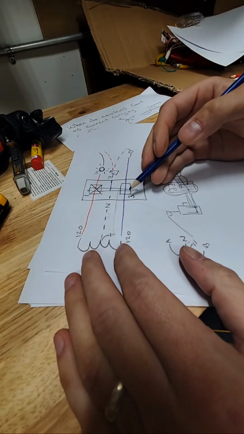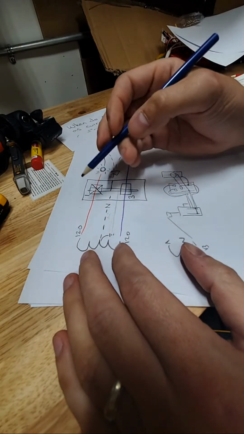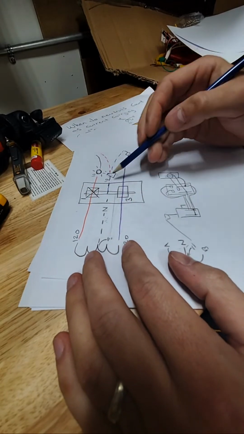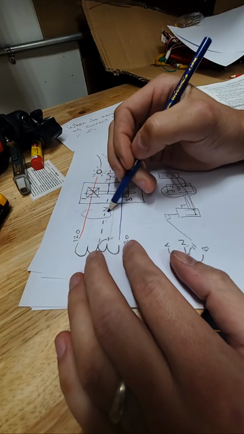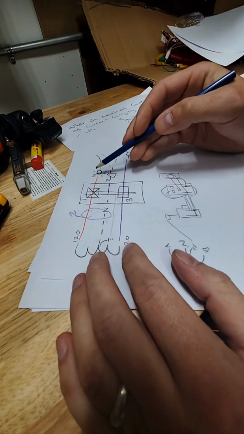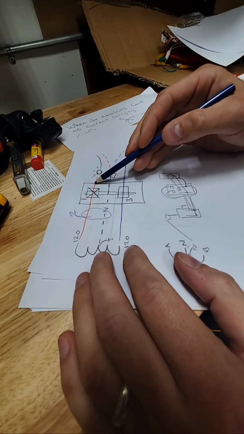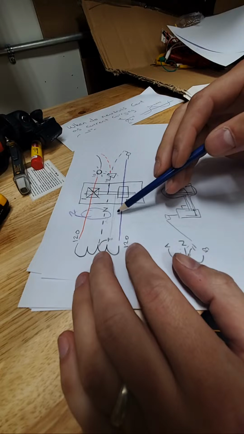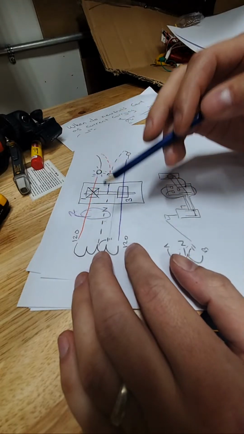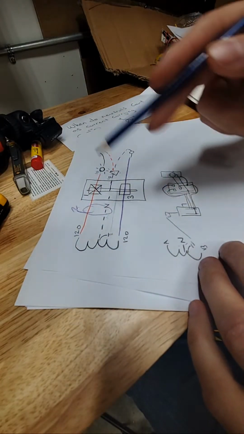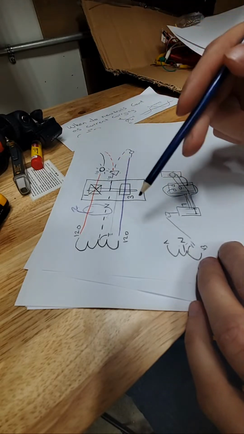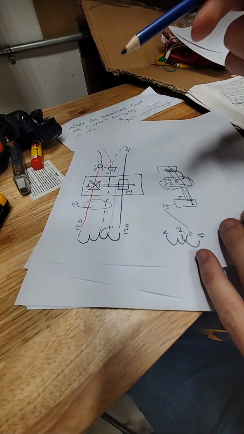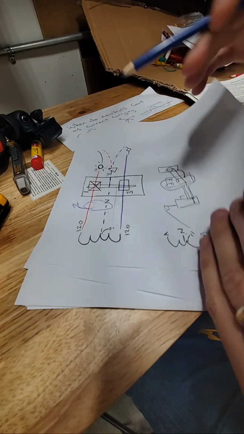If we were to look at this, we would count the hot and the neutral in the first situation, because they're single phase. This would be 2 current carrying because your hot and your neutral had equal current. You had your hot coming in at 10 amps and your neutral coming back at 10 amps. That's how you count your current carrying.